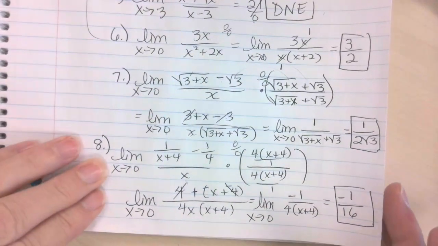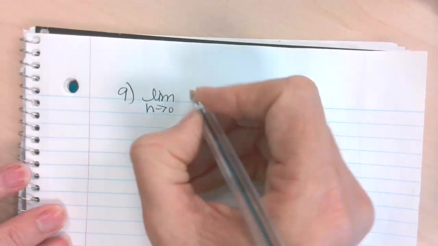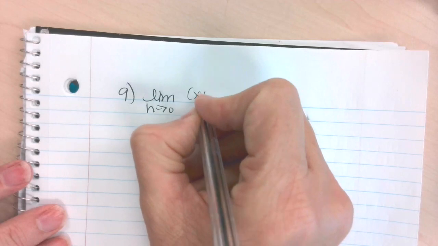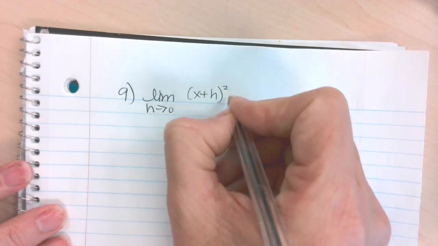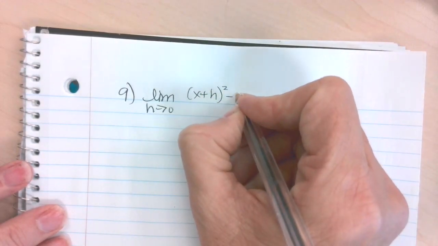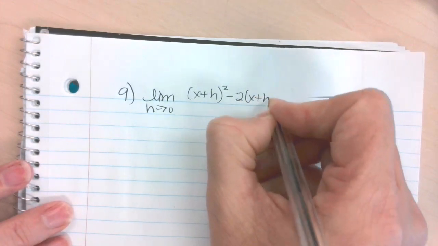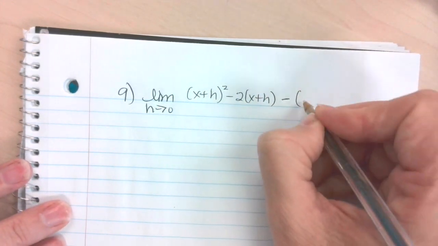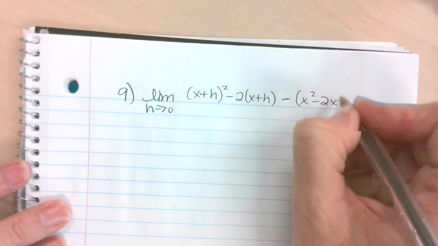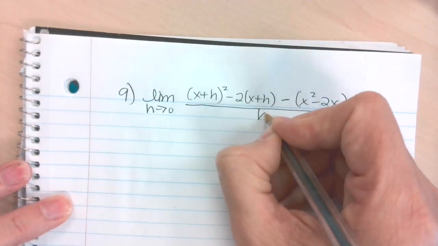One last kind of ugly algebraic type problem you could see is this one. What number am I on? 9. The limit as h approaches 0 of x plus h quantity squared minus 2 times x plus h minus x squared minus 2x, all over h.